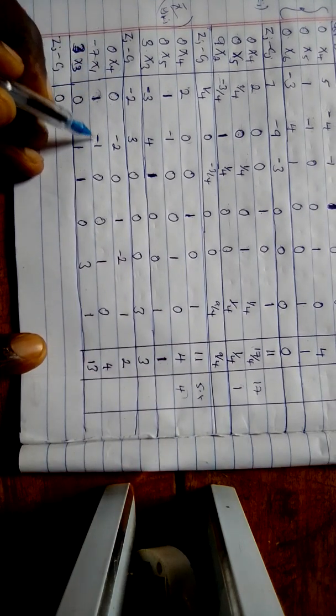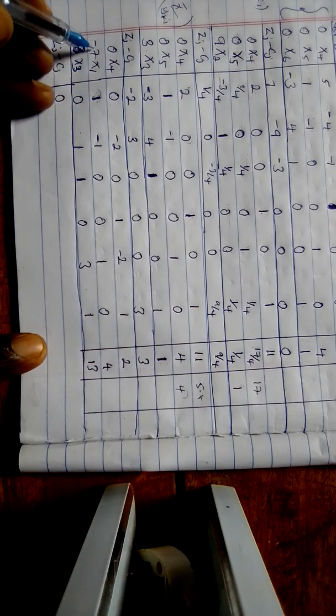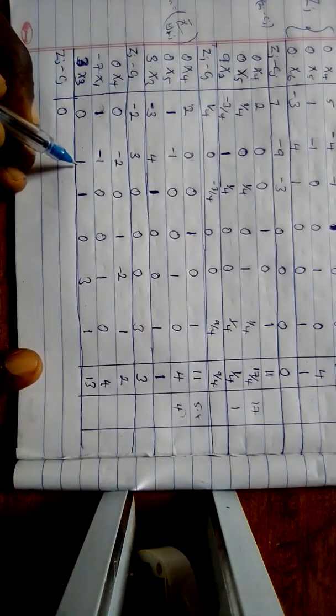3 plus negative 3 plus. This time you get 7. 3 plus 7, you get 9. 9 minus this 9 here, you get a 0. No. 3 times this one is 3.